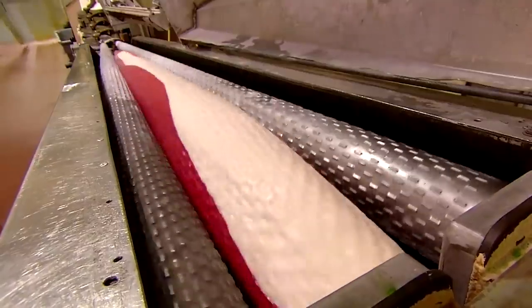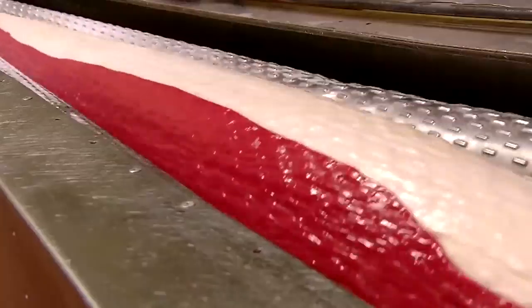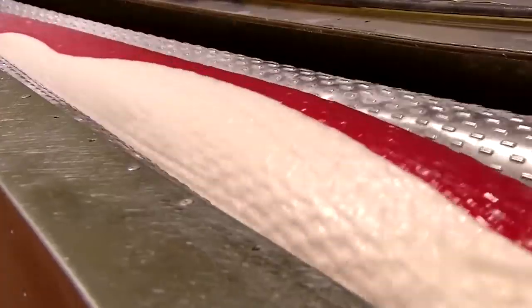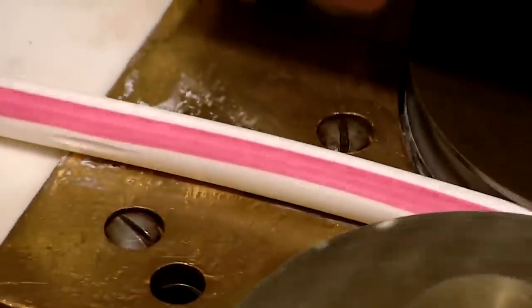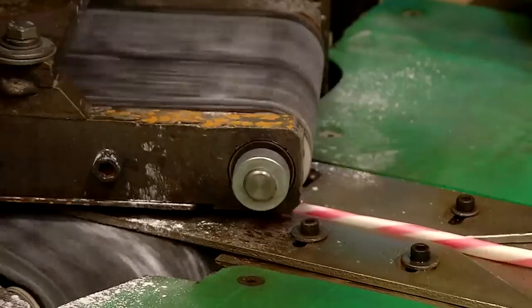Then the special equipment twists and compresses the sweets in order to obtain long, thin pieces. The next step is cutting. At this moment, the sweets are almost ready. Now it's time to pack them and, most importantly, bend them. All of these processes are also fully automated.